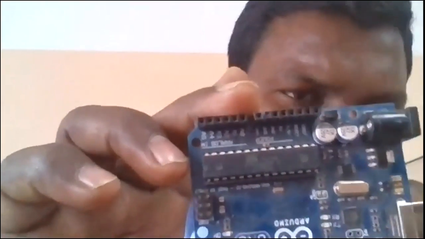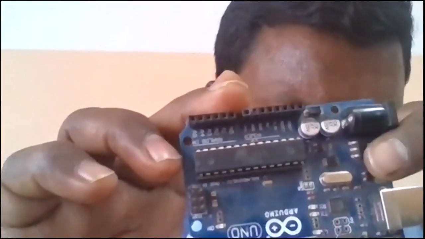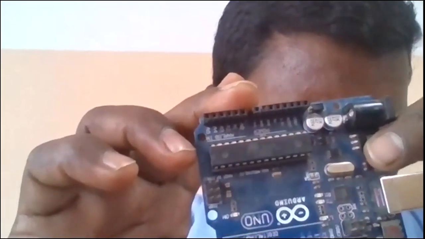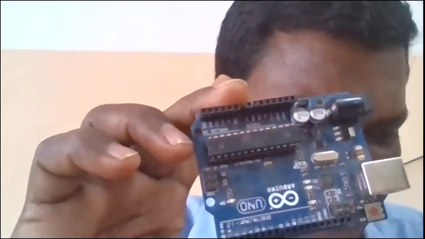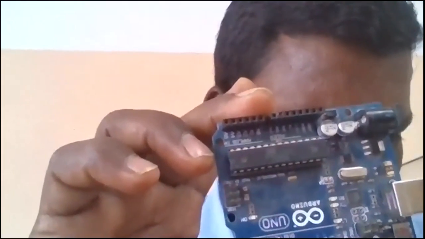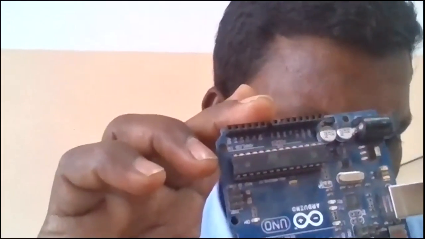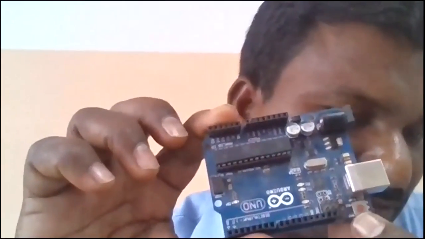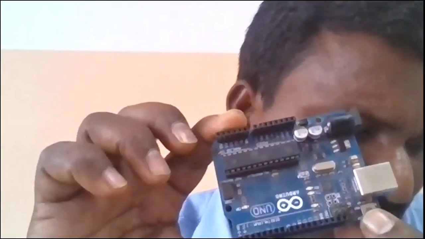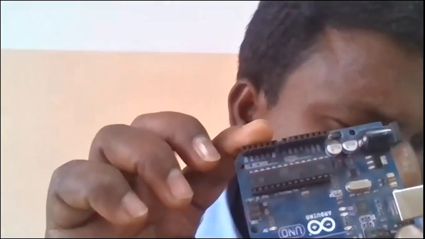Here is the voltage regulator, and here is the crystal oscillator, and then you have different pins. Reset pins are there. Here is the reset pin, and then there is a reset button.